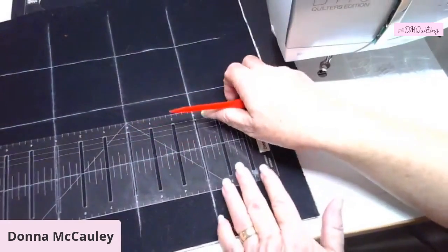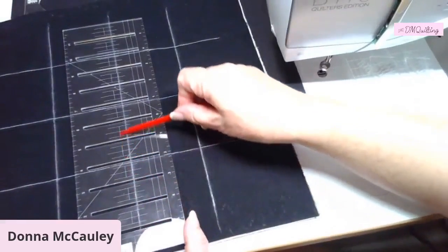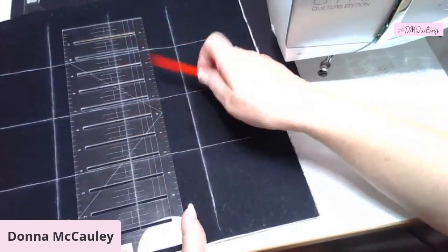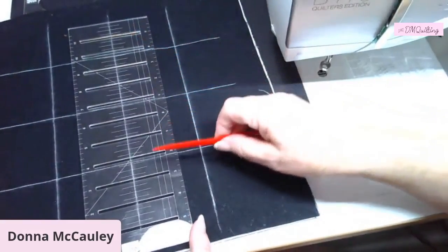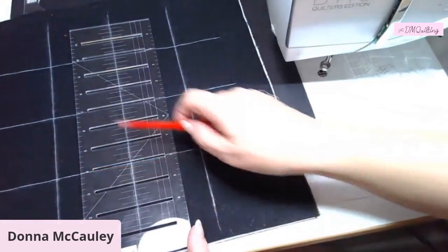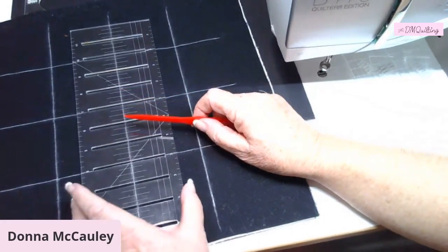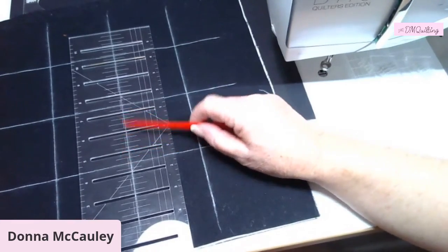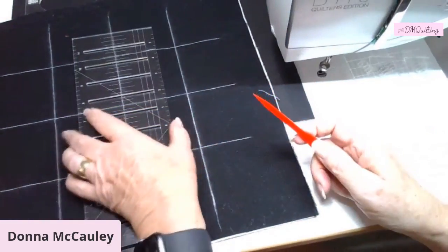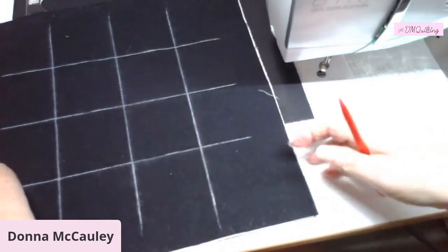Once these are marked, then you can turn and align this line down through the center or any of the others on the sides right on the marked line that you put in, and you can create these. If you want 1/2-inch spaces, then you just adjust the ruler accordingly and you can get those 1/2-inch increments.